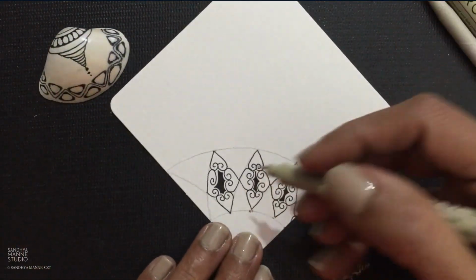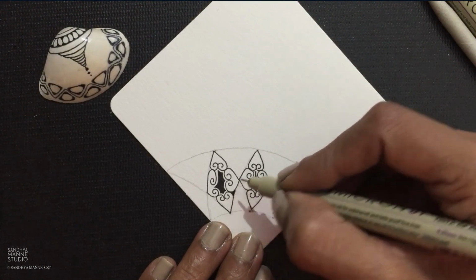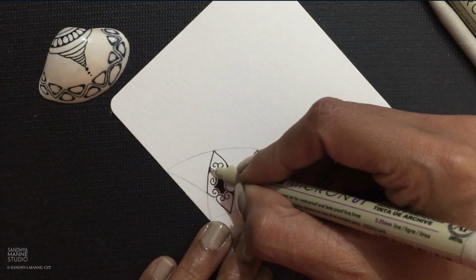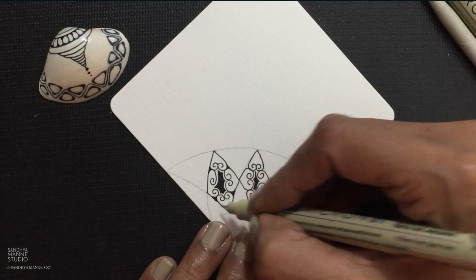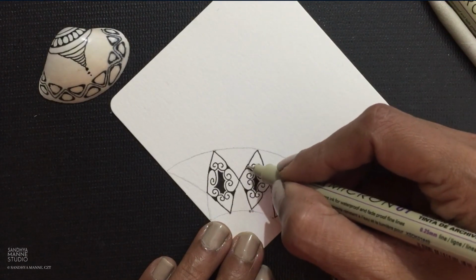So then we will go back in here and add a bit of black in these little teeny tiny gaps. So I'm just inking my pencil line, and whatever gap shows up, I'm filling it up with solid black.